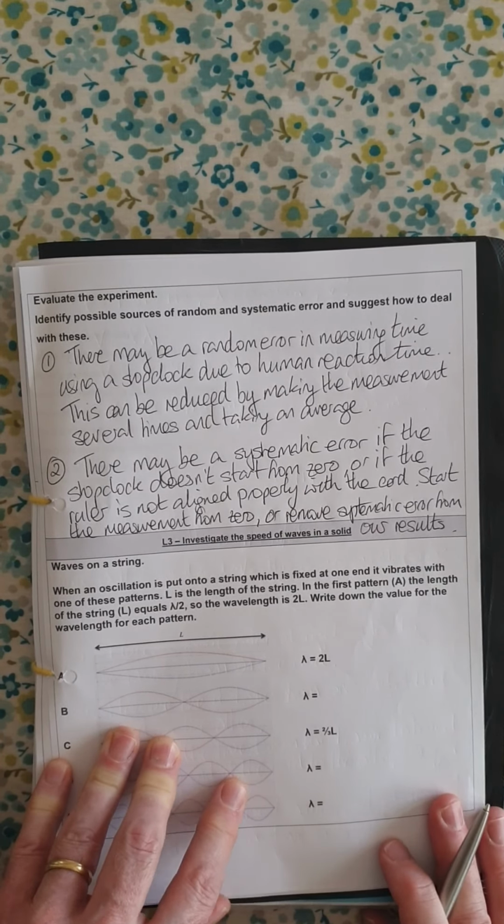So the length of the string is given by L, and we can think about the wavelength of the waves for each of these patterns. One wavelength, if we remember, is where we go from a point on the wave to the same point on the next wave, for example, peak to peak or trough to trough. So here, across the entire length of the string, we go from being at the bottom all the way to the top, back to the center again.